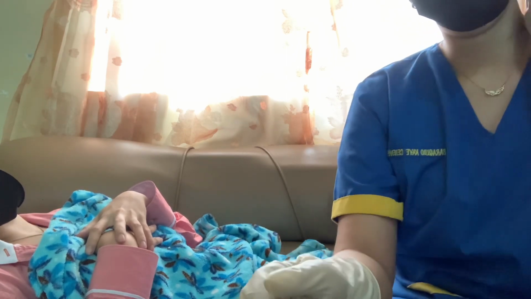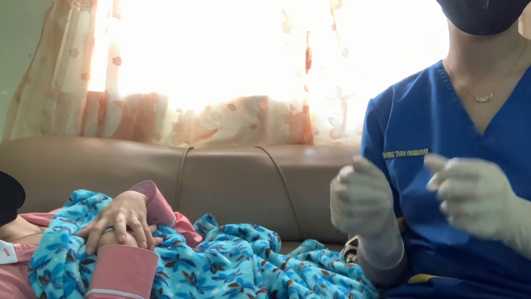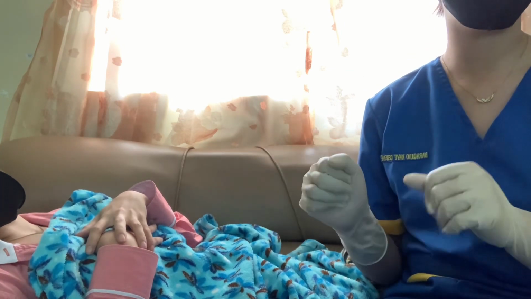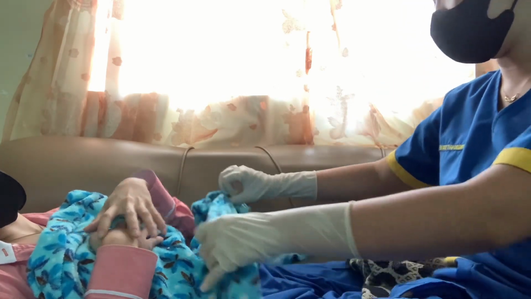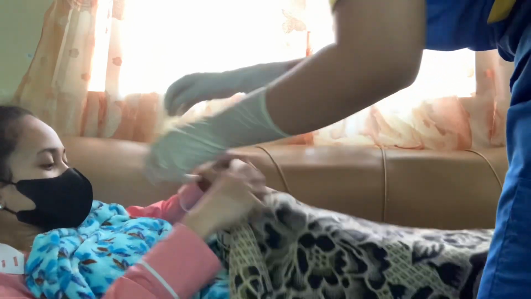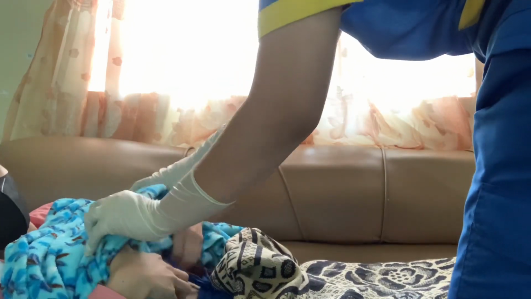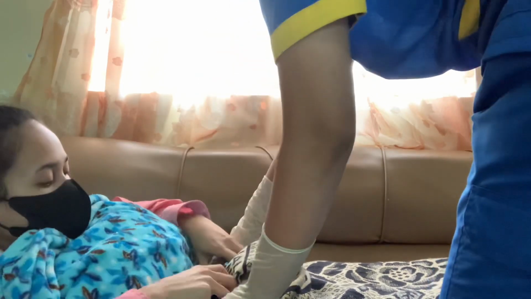Hindi naman po. Okay. So after that, we should only expose the area we're going to assess, which is her abdomen. And for the rest that is not needed, make sure that it is secured.